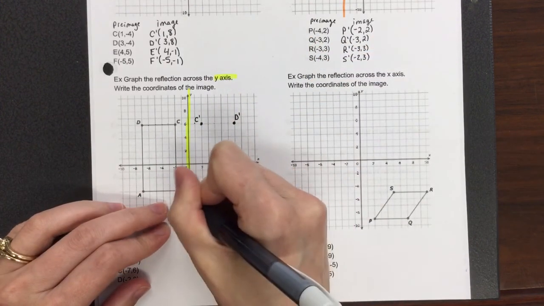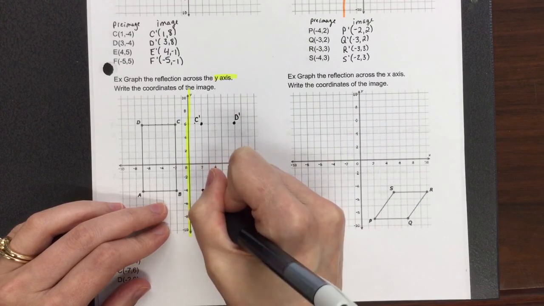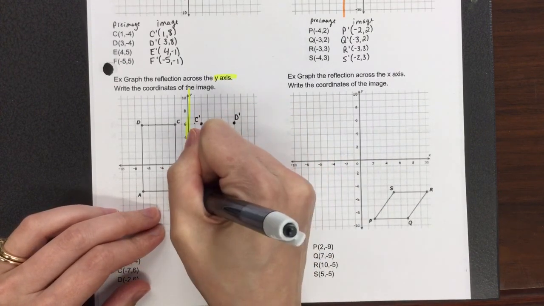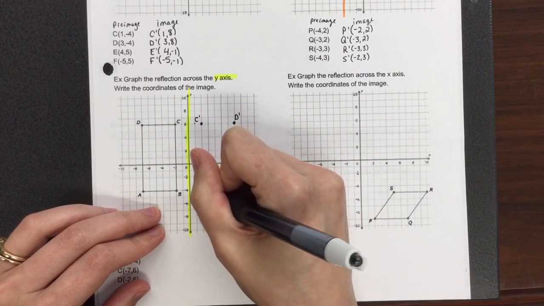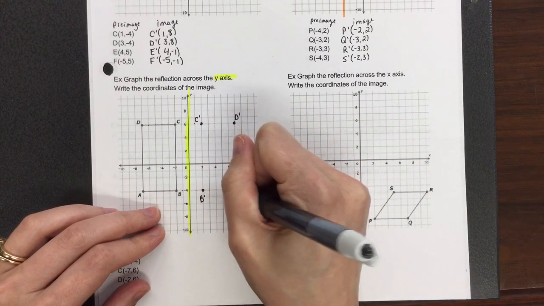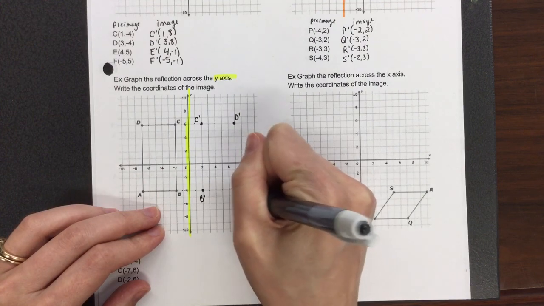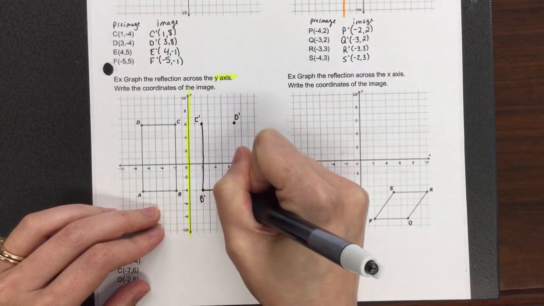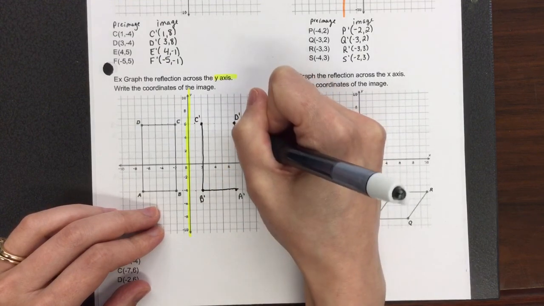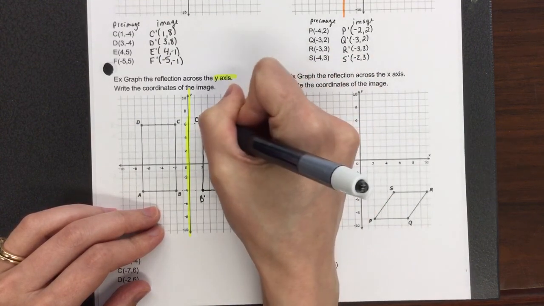And then B, 2 away, so 2 away here, B prime, and then A is 1, 2, 3, 4, 5, 6, 7, so A prime is going to be 1, 2, 3, 4, 5, 6, 7 this way. So we connect our dots.